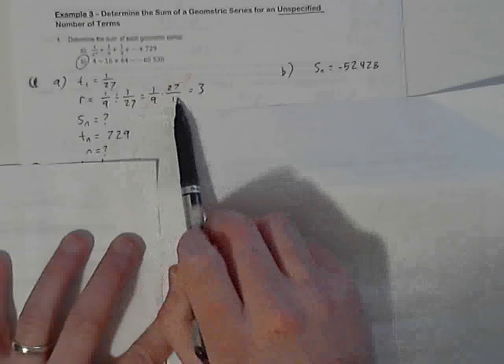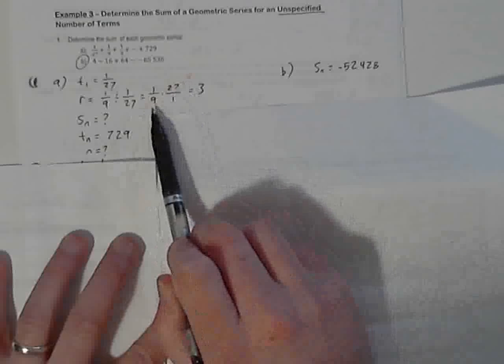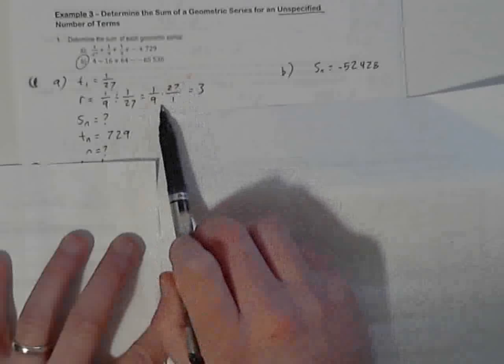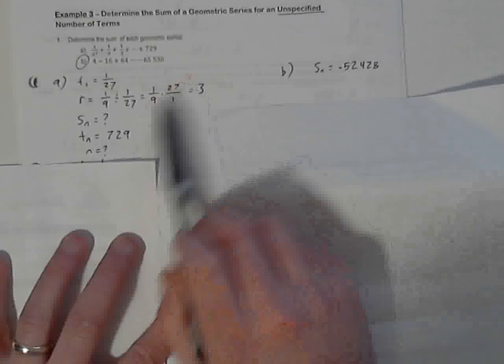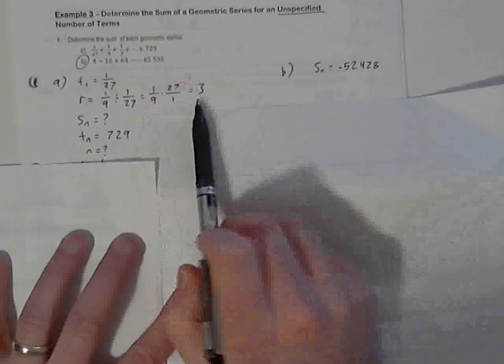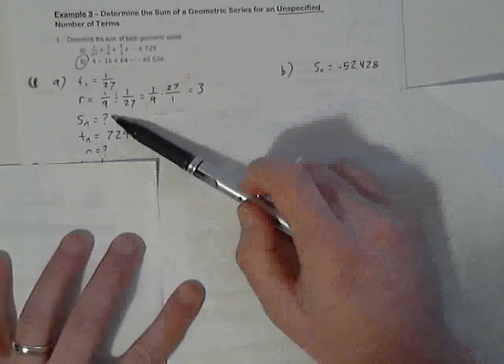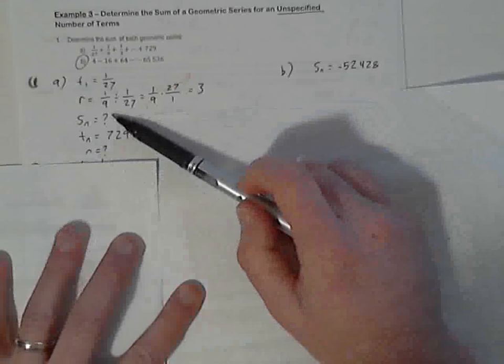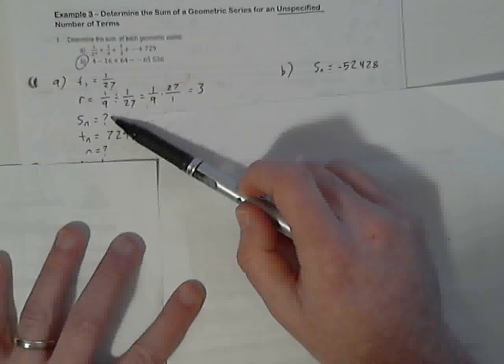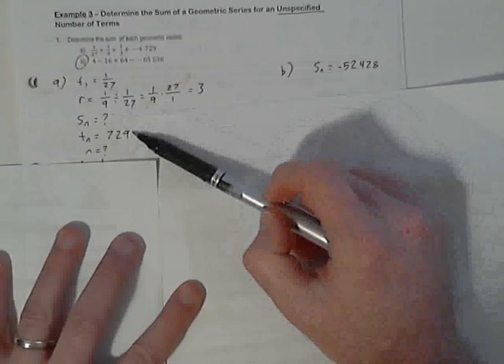We don't know what our sum is. That's what we're trying to find. The sum of the entire series. We do know our last term is 729. But we also don't know how long the series is either. We don't know n as well. So you could actually solve for n, and it's not too bad. You just have to use the formula we learned yesterday, or last week I guess it was. Tn equals T1 r to the n minus 1.